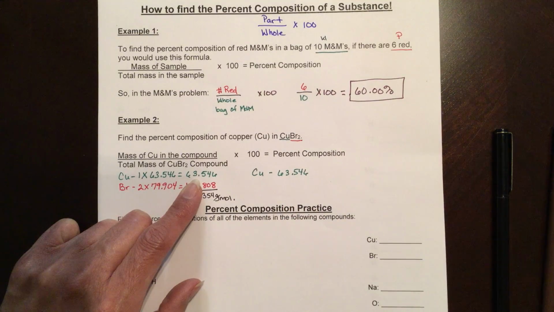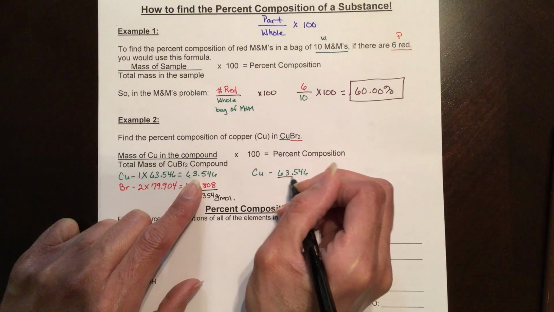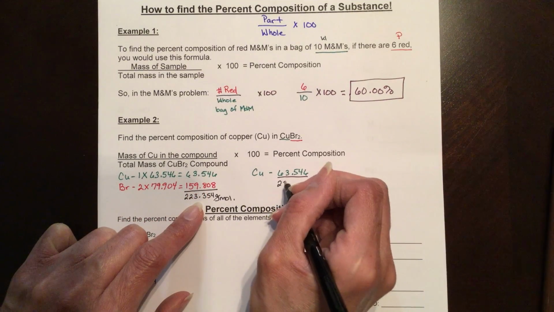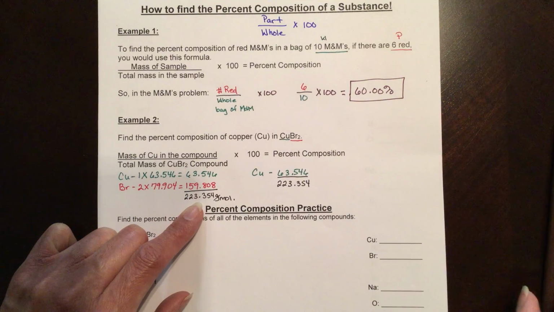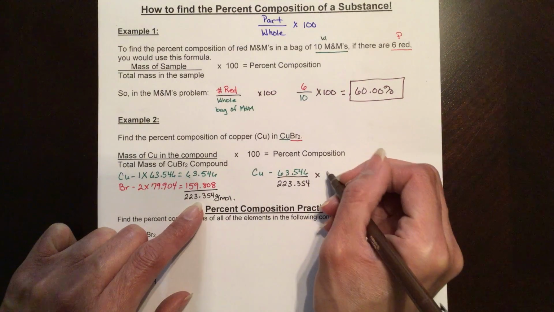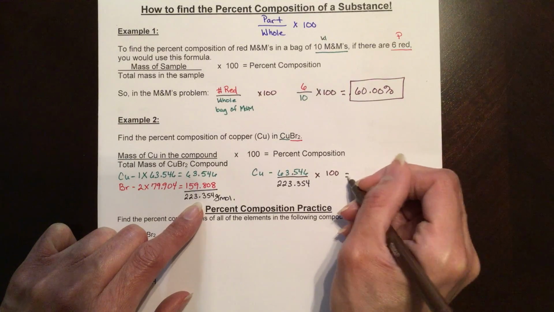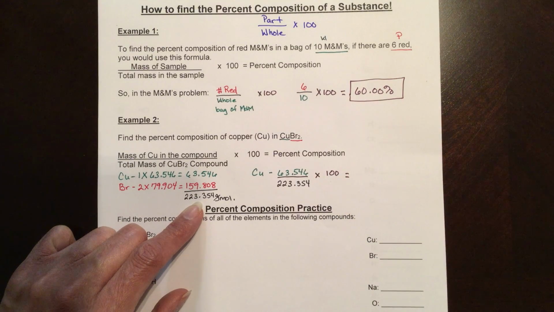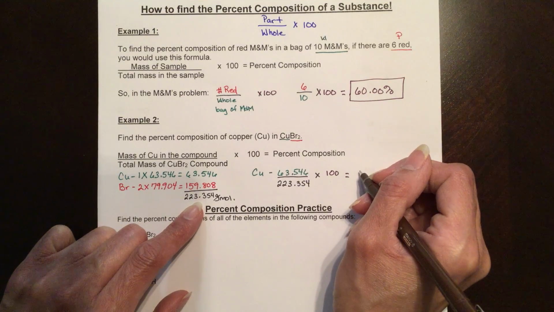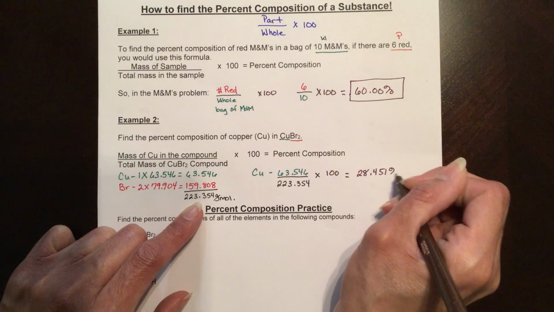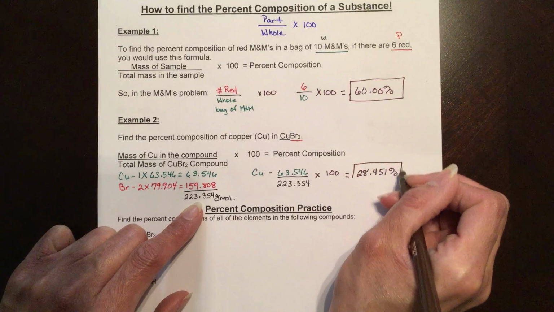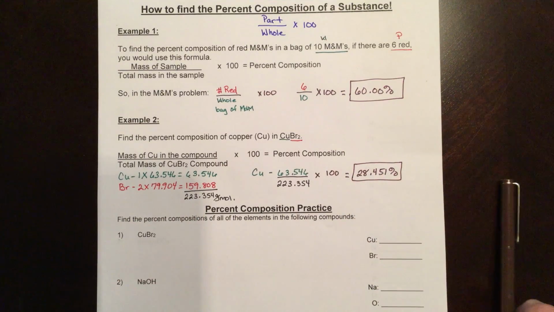63.546 is my part, divided by the whole, which we said was 223.354. And then we're just going to say times 100. And that comes out to 28.451%. So we're going to try to round these to the thousandths for right now, okay?